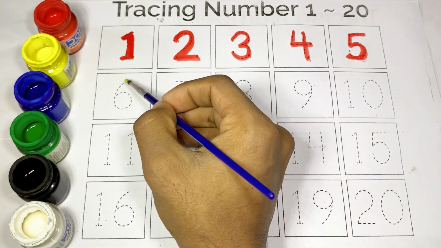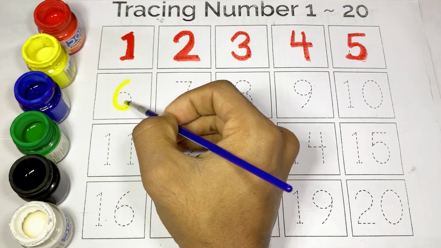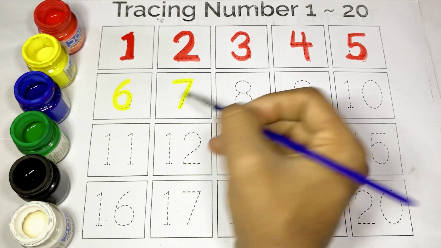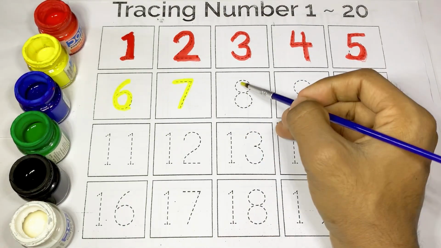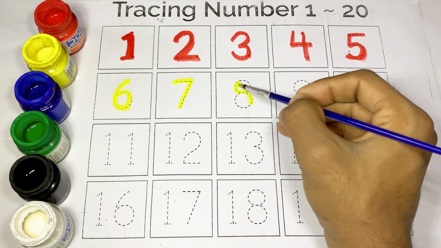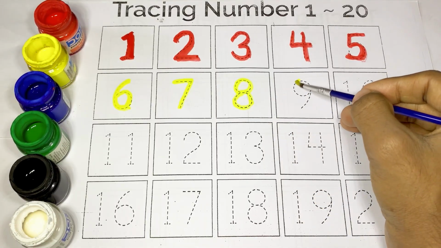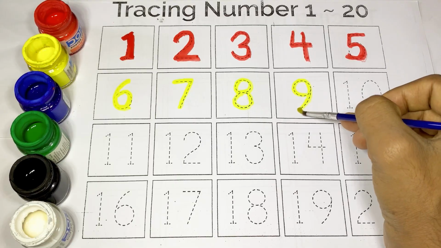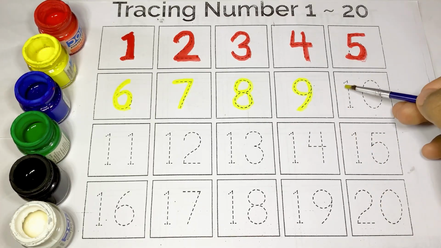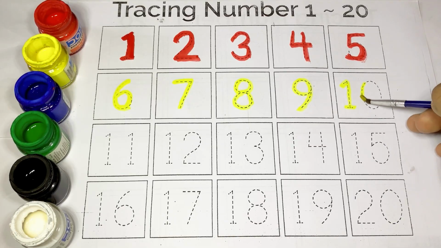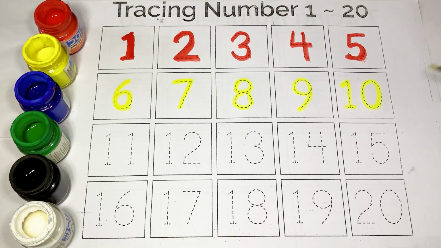This is 6. S I X. 6. This is 7. S E V E N. 7. This is 8. E I G H T. 8. This is 9. N I N E. 9. This is 10. T E N. 10. Kids, next is 11, and use blue color.